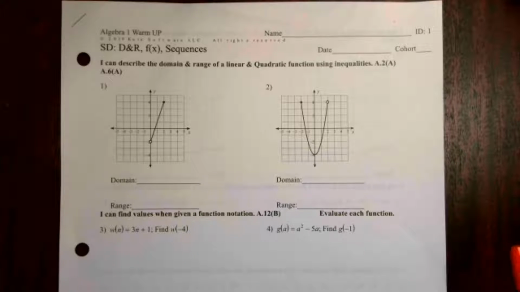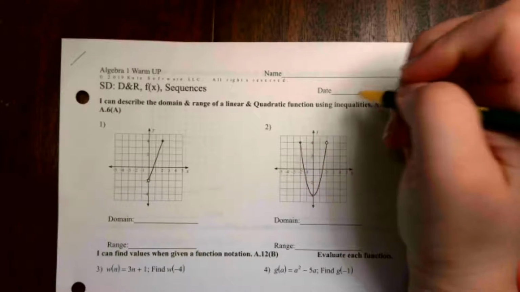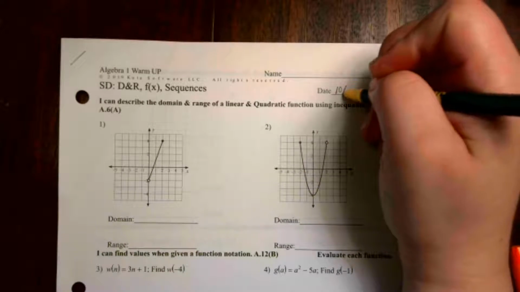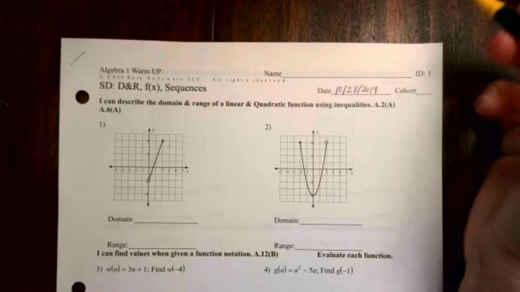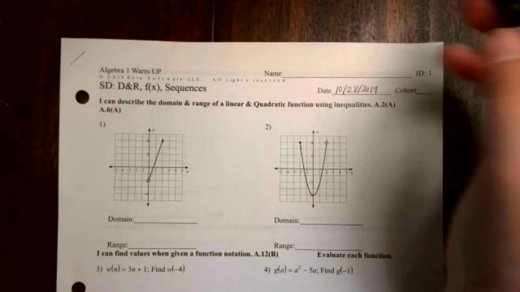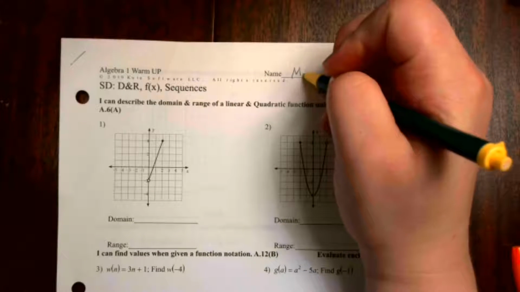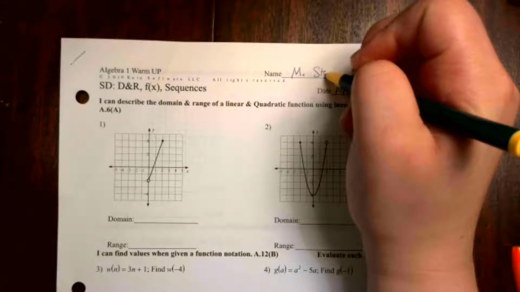All right, guys, let's keep it pretty simple. Can we make sure we put our name, our date, and everything else on here? Please make sure you put your cohort on there. Make sure I can read it.